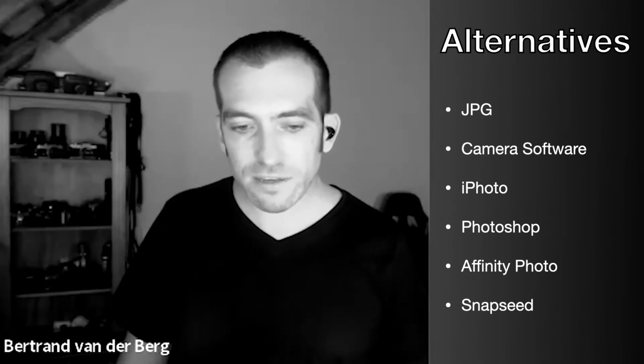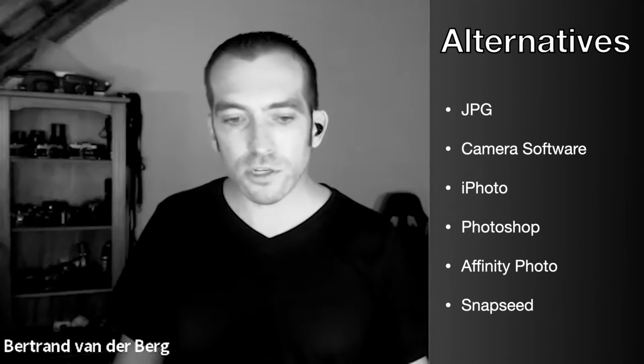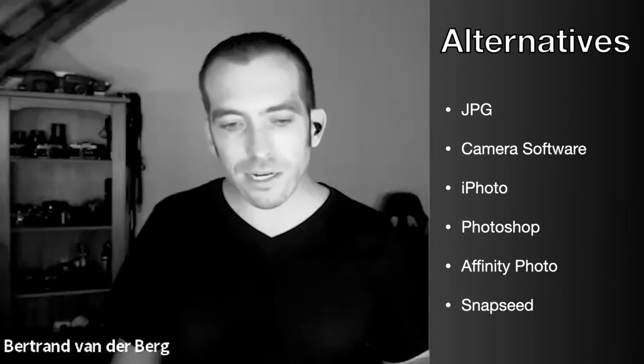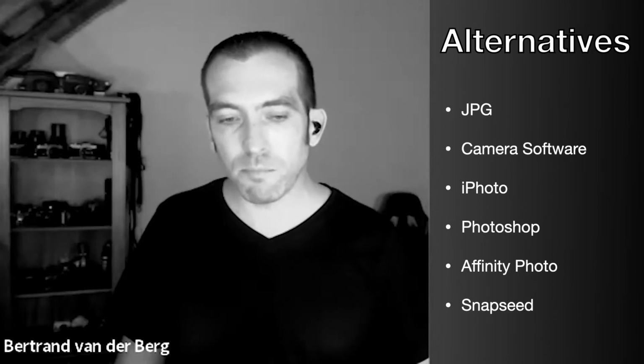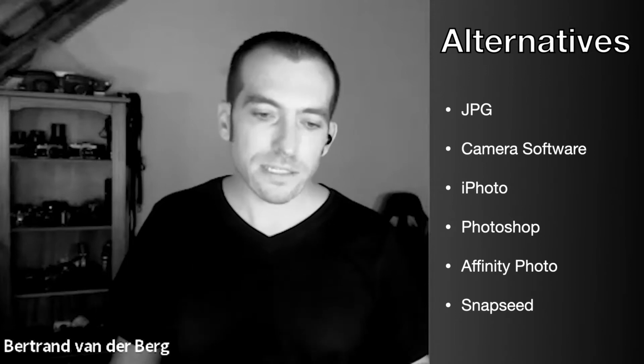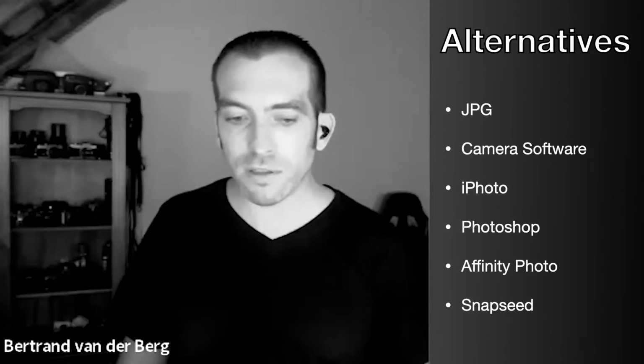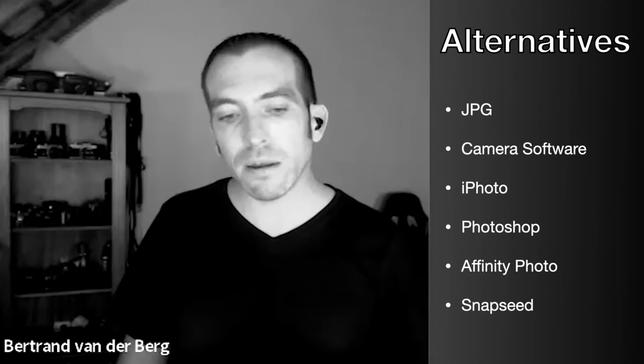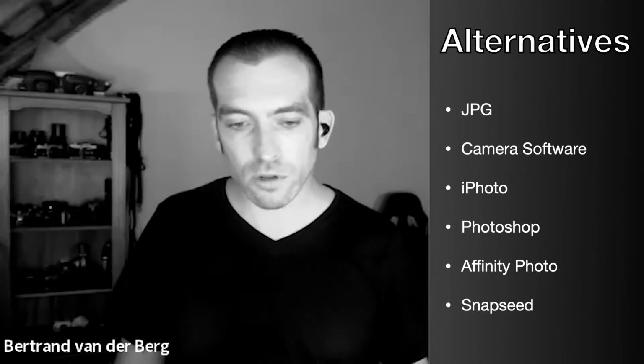Then Affinity Photo is another option. It's very similar to Photoshop. And again, it's not really a Lightroom alternative. Affinity has basically built a Photoshop alternative. Snapseed, that's a free one, works on mobile devices, owned by Google. And again, mainly a Photoshop alternative and not a Lightroom alternative.